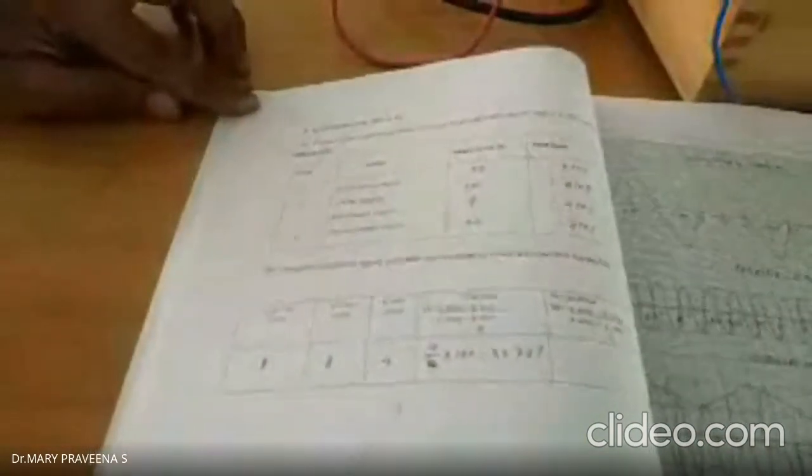As per the tabulation, the modulating signal amplitude is 20 volts and the time period is 1.4 milliseconds. The carrier signal is 20 volts, and the time period is 1.4 milliseconds. And the modulated signal we have obtained is 8 volts and 1.4 milliseconds.